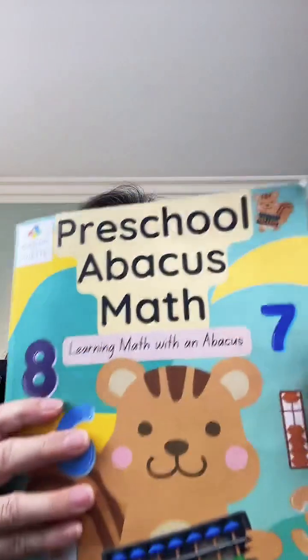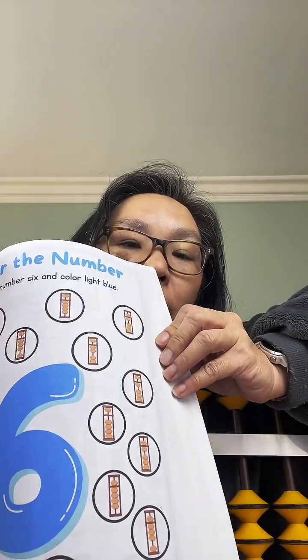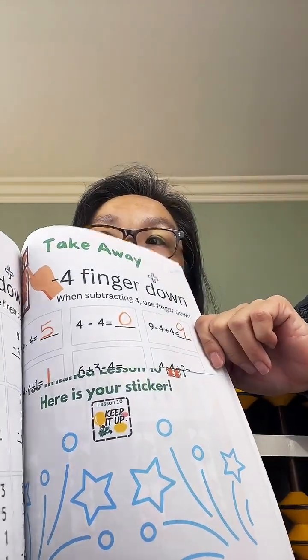And so I have my book that is available on Amazon. Maybe I should not mirror. How do I not mirror? There we go. Okay, good. So this is my book that I have on Amazon where we can do the abacus. We start off with learning the numbers and the relationship of the numbers, right? We're only talking about the numbers between 0 and 9 in this book.